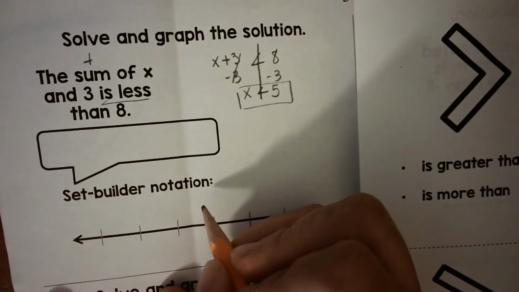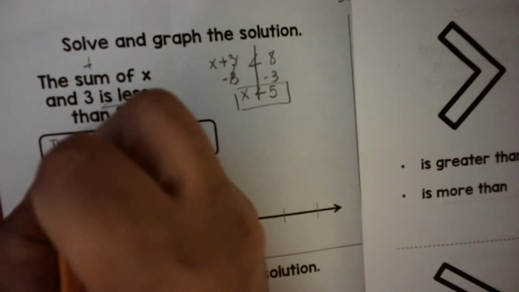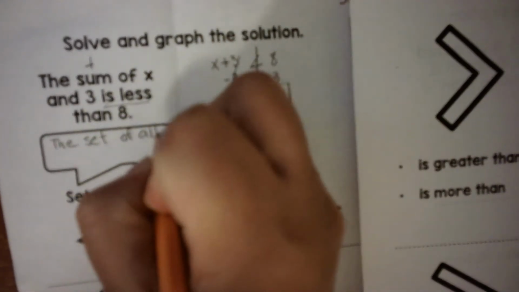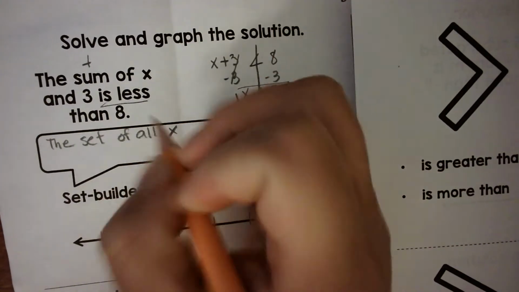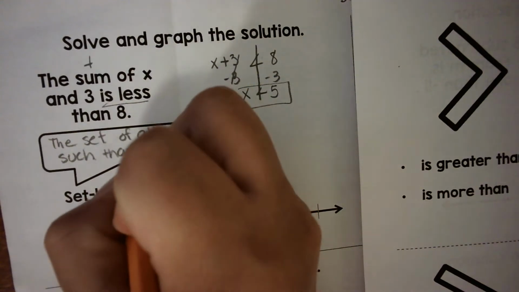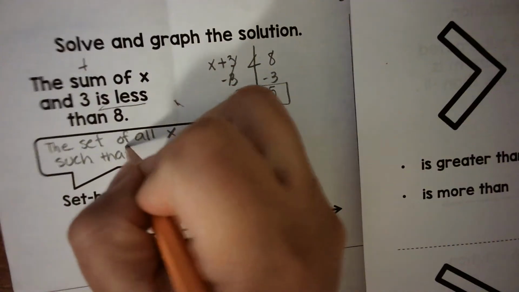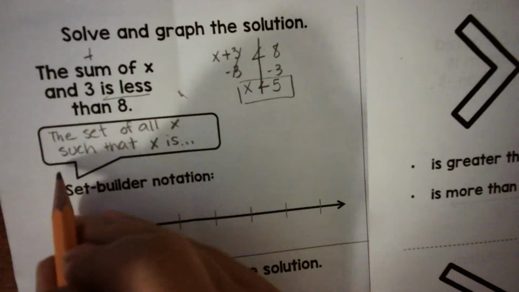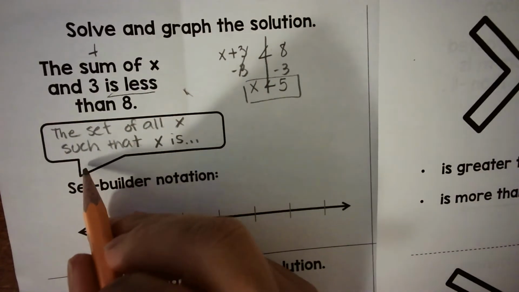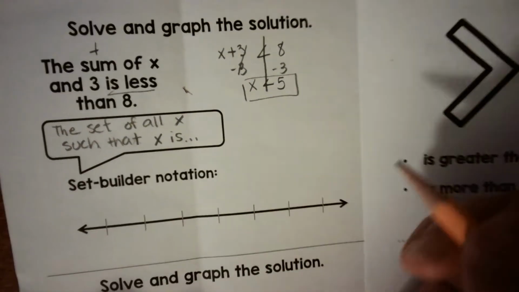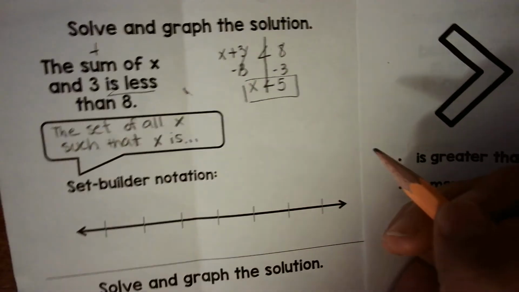And what set builder notation means is the set of all x's such that x is, so such that means like x will become, x will be. So these are all the values of x's that x can be.